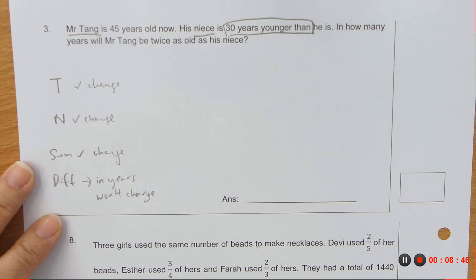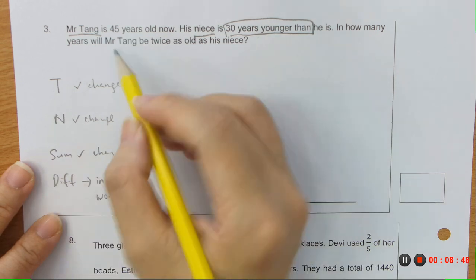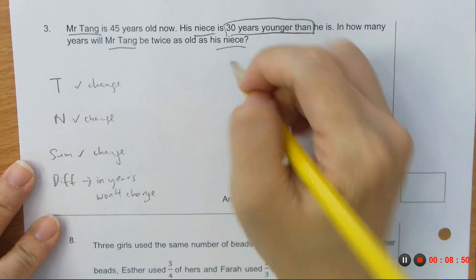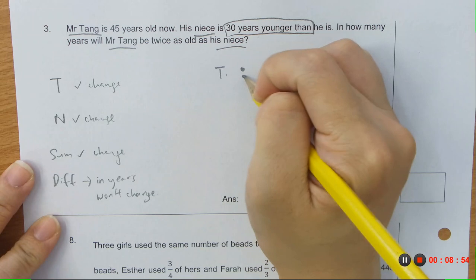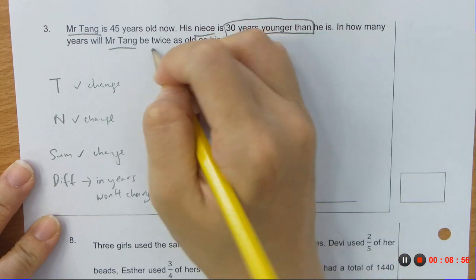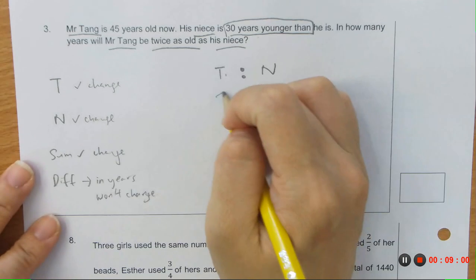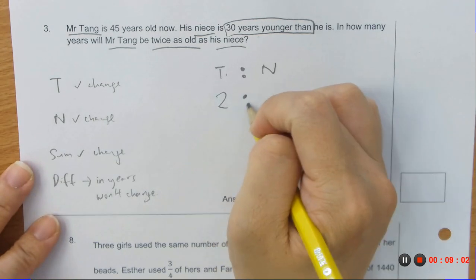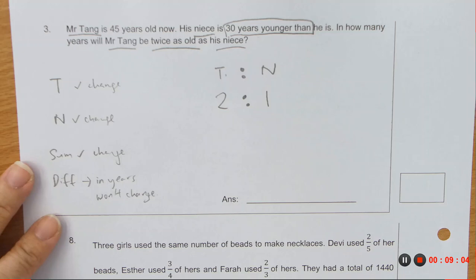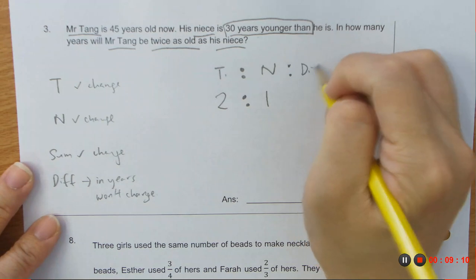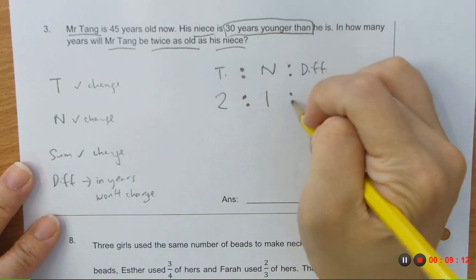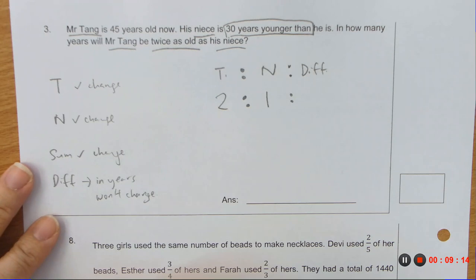So, the ratio of Mr. Tang to his niece. You wanted him to be twice as old as his niece. That will mean that is this ratio, isn't it? Correct? So what's the difference between them? How many units is that? Also 1 unit.